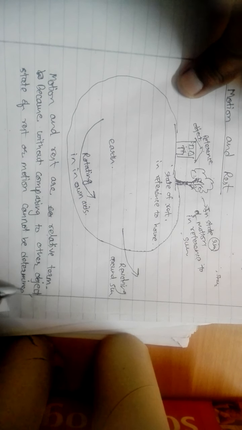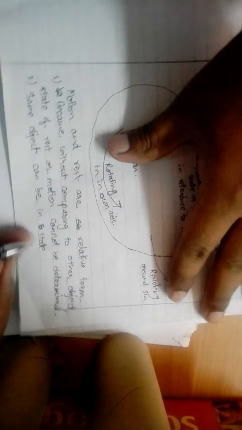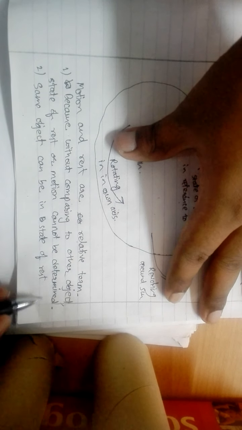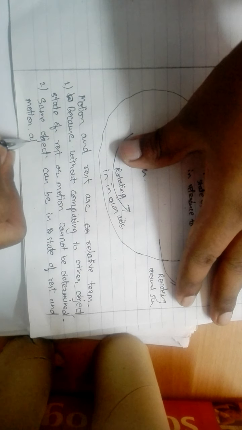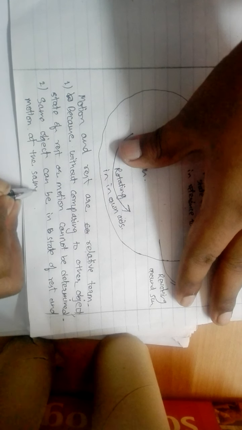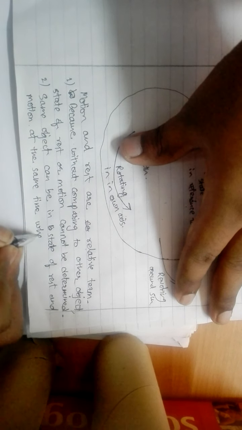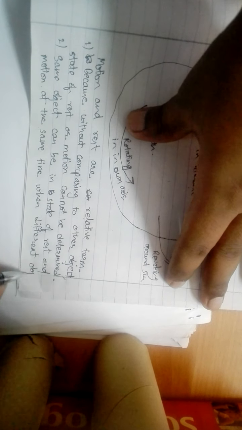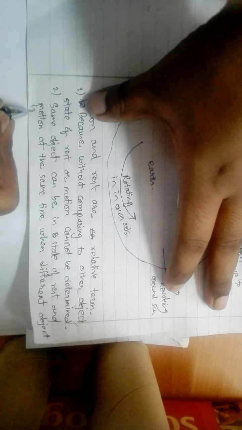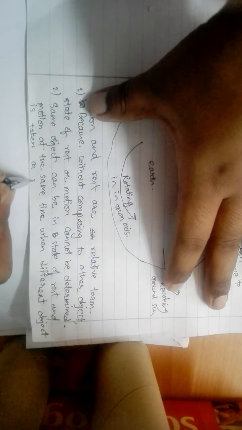This is one reason, and another reason is the same object can be in state of rest and motion at the same time when a different object is taken as reference.